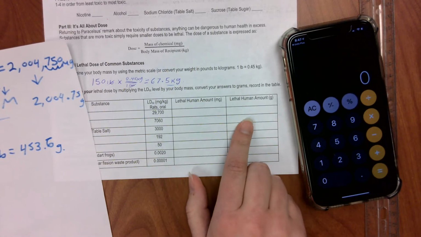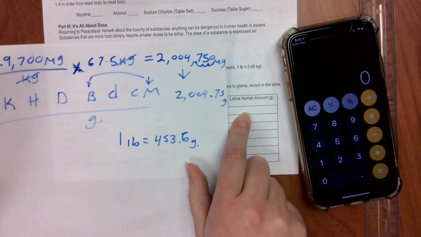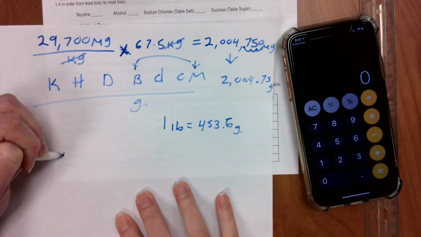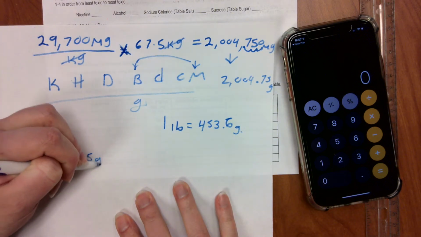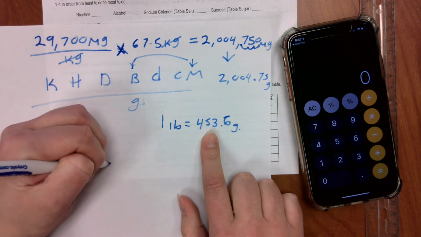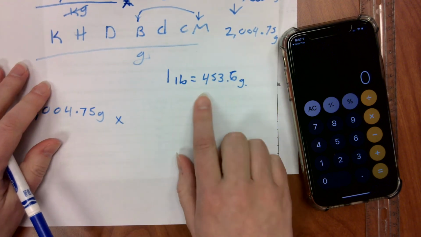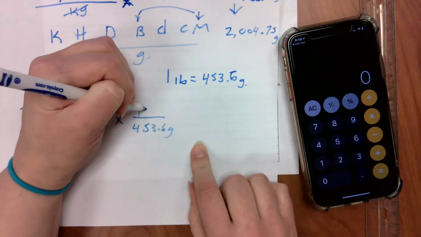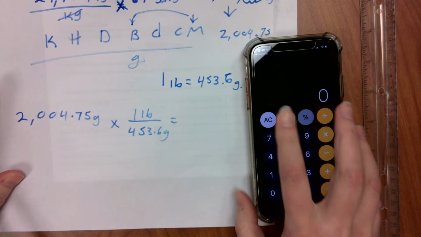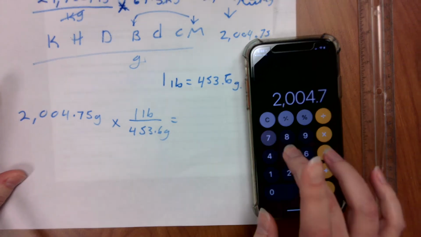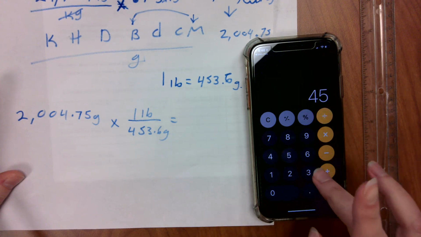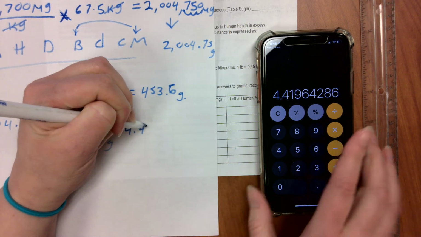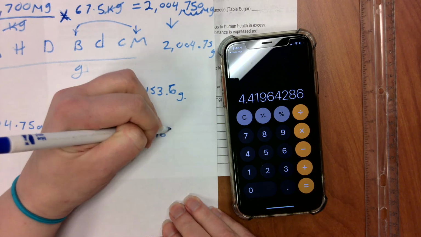So if you wanted to go the extra mile and see how much that is, all you have to do is do an easy conversion with that. This is just extra if you're curious. 453.6 grams is 1 pound. And that gets you about 4.4 pounds of sugar.